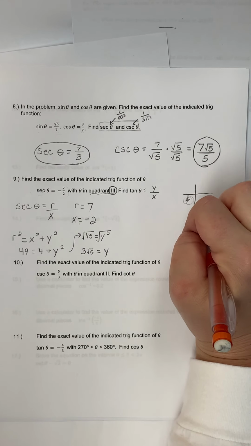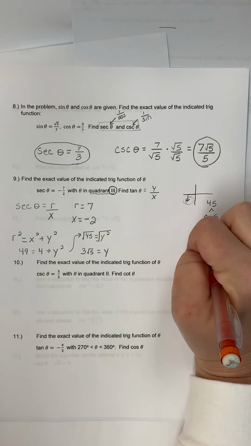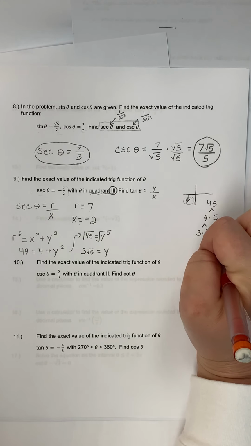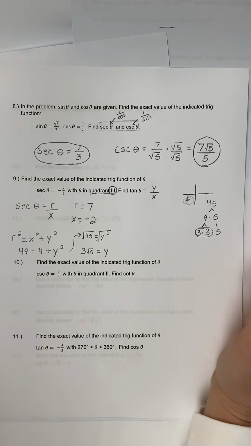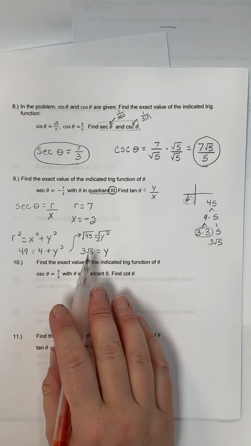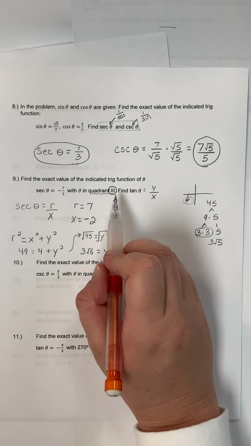Now, if you're not so sure about that, remember you can always break them down using these little trees. I'm looking for two numbers that are the same. Pull out a 3, I'm left with a 5 under. Okay, now be really careful here. Is this going to be a positive y or a negative y?